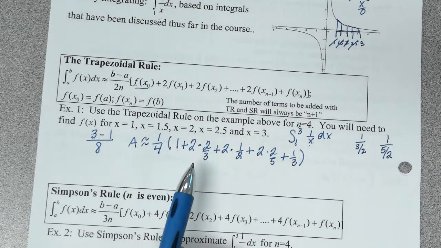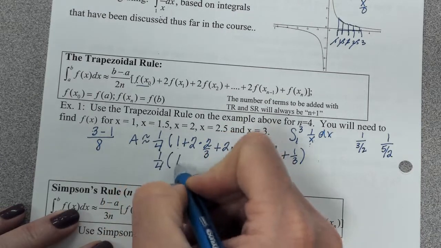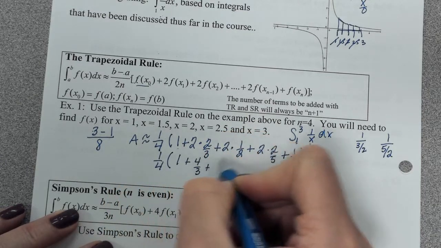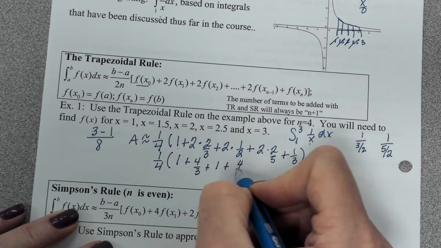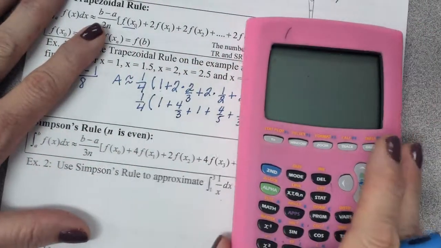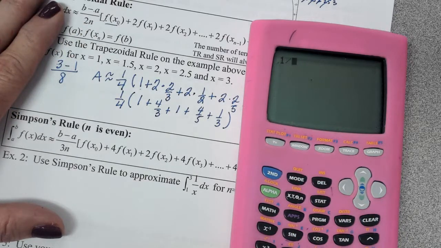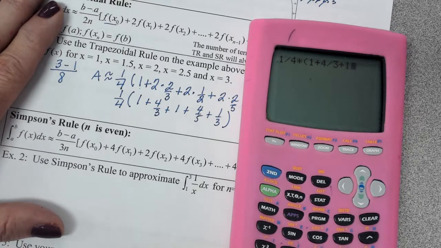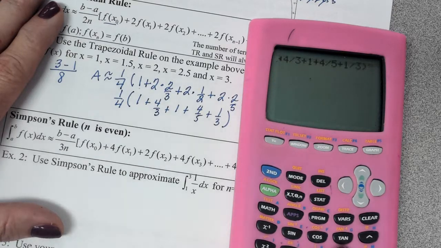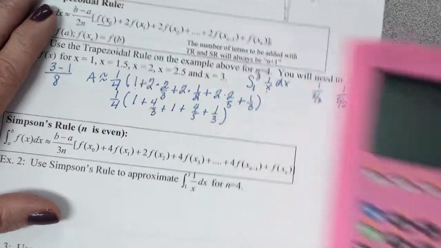So at this point, I can just use my calculator. I'm going to simplify a little bit first. So I have 1/4 times 1 plus 4/3 plus 1 plus 4/5 plus 1/3. So typing this in, 1/4 times 1 plus 4/3 plus 1 plus 4/5 plus 1/3. And I get this answer, 1.117.